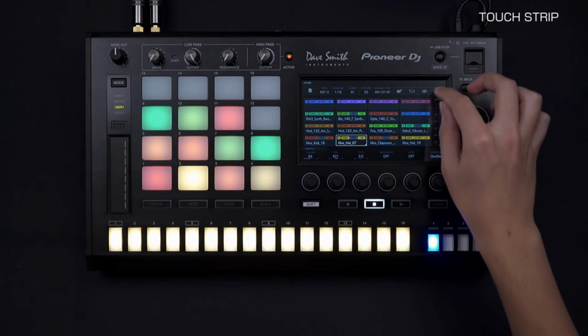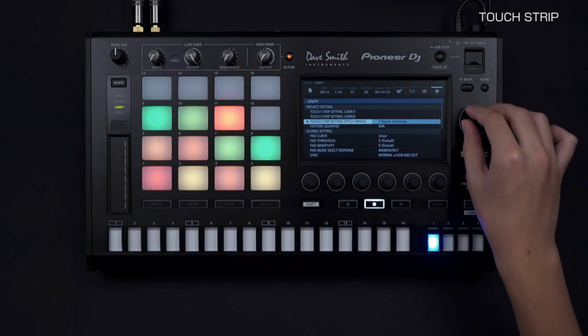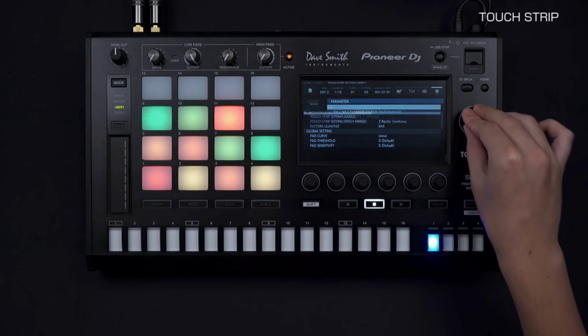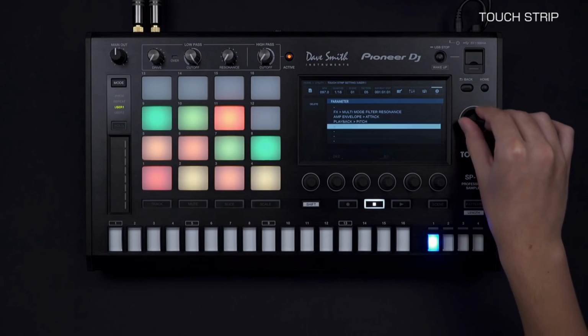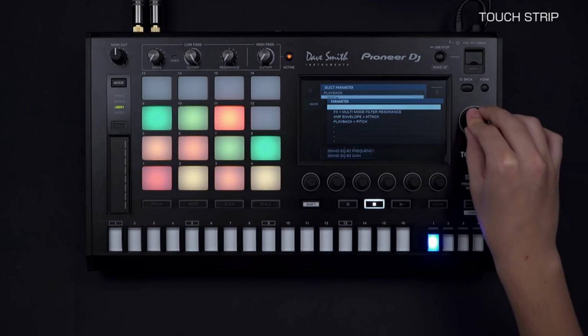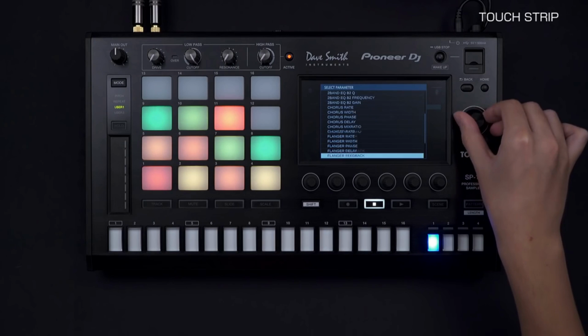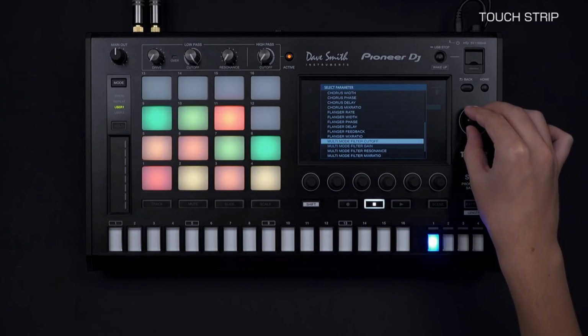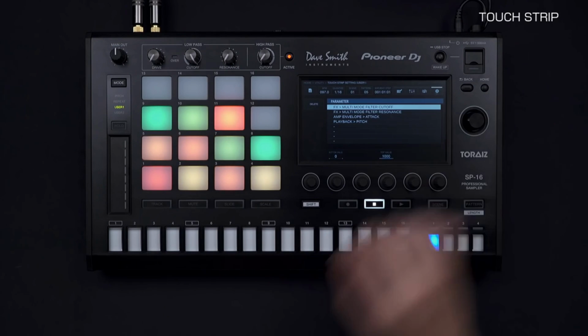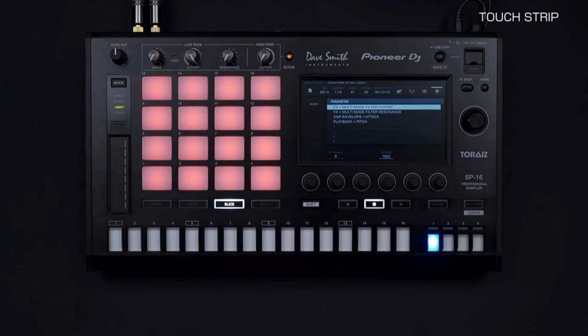Custom parameters can be set for user 1 and 2 in the utility screen. You can assign up to 8 parameters to a user mode. You can choose from a variety of parameters, including parameters from insert effects. Make sure you have the effect inserted to a track in order for it to take effect.